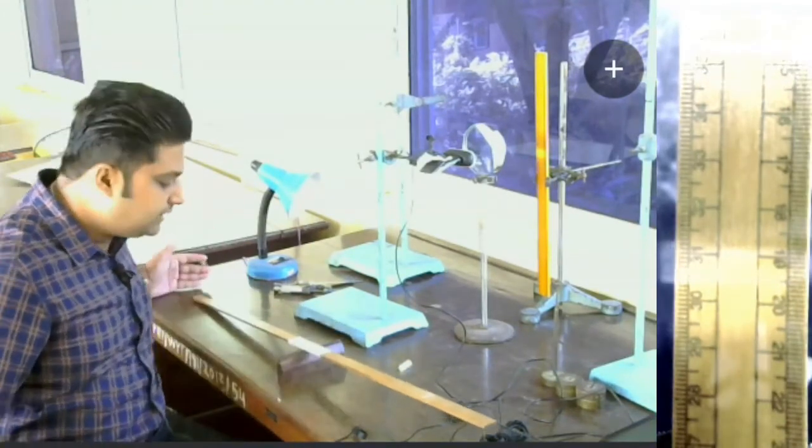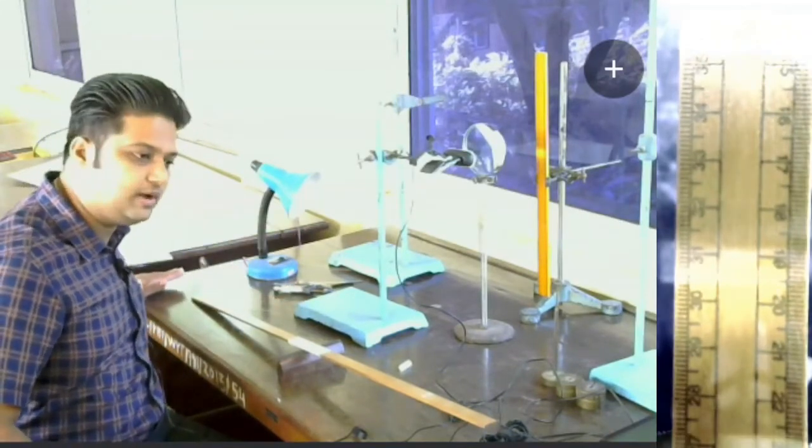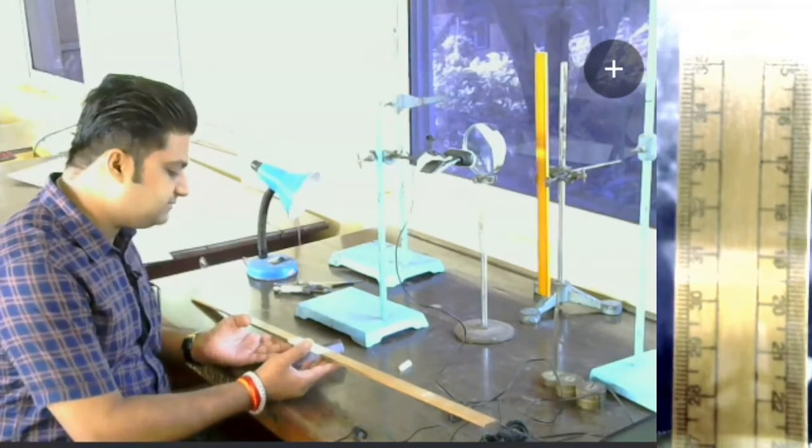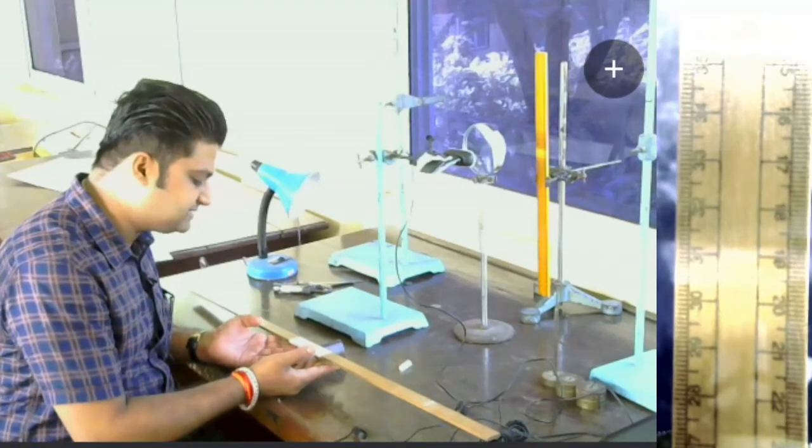As you can see, right now it is not placed properly. You can see that this particular beam is bending towards this side completely. So what I do is, that means there is more weight this side and less here, so I try to balance it to get the proper center of mass.